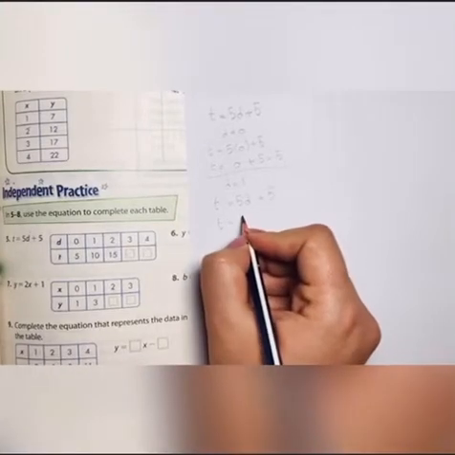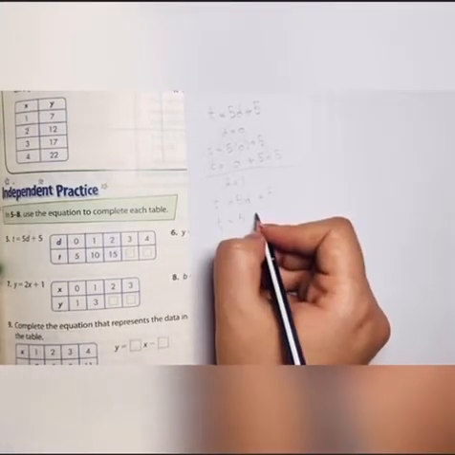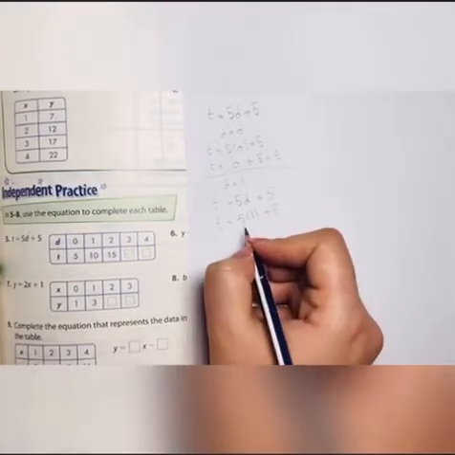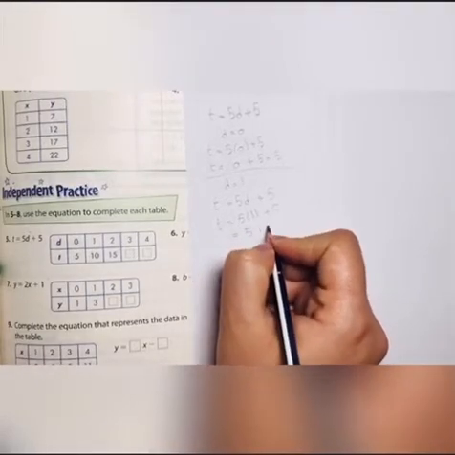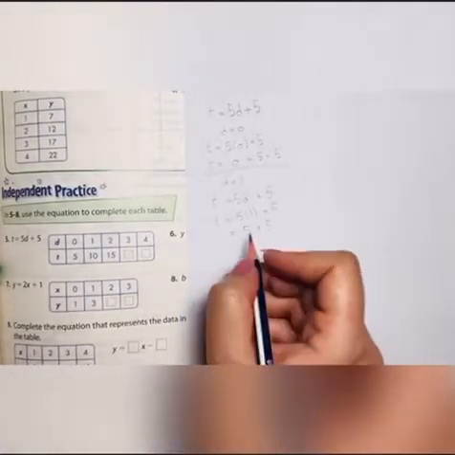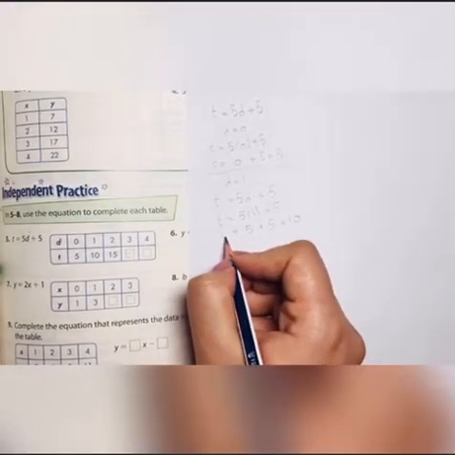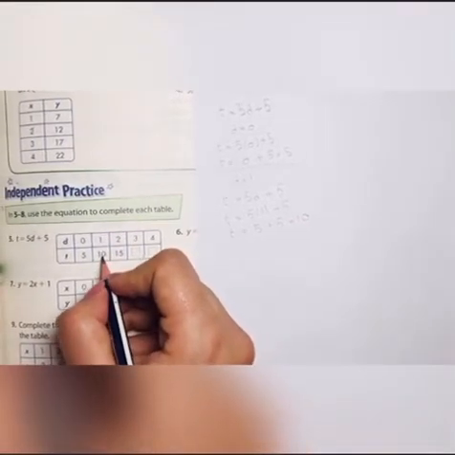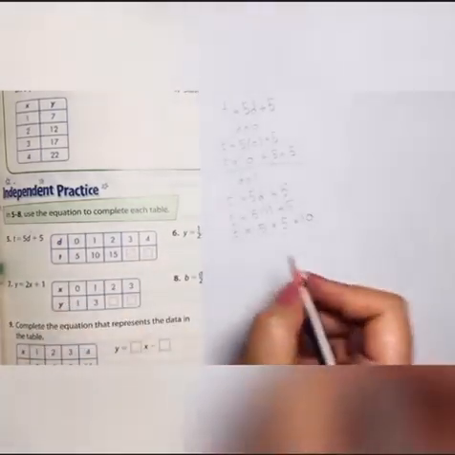In place of d we will write 1, plus 5. 5 times 1 equals 5, plus 5, and this one will be 10. t equals 10. When d is 1, t would be 10.